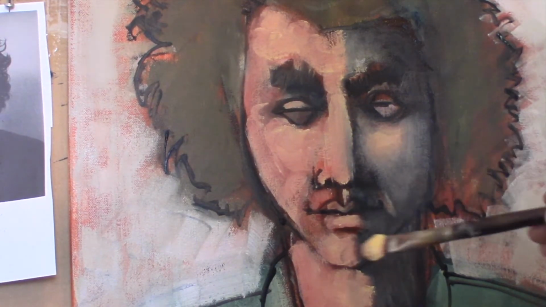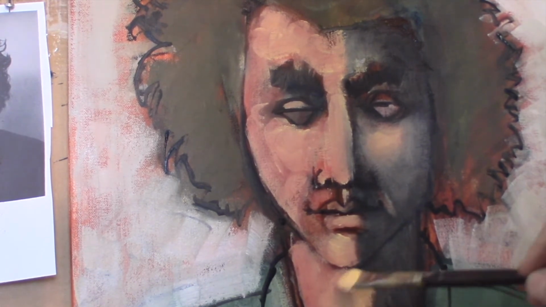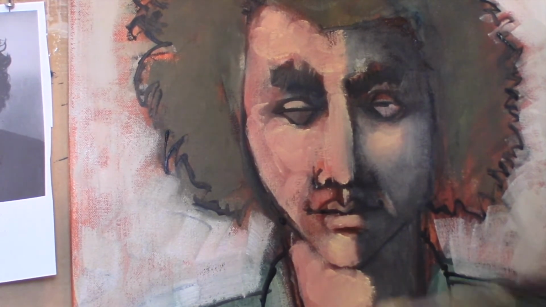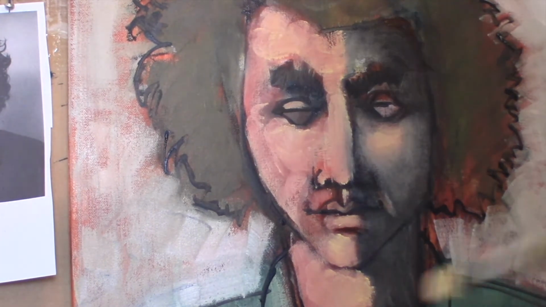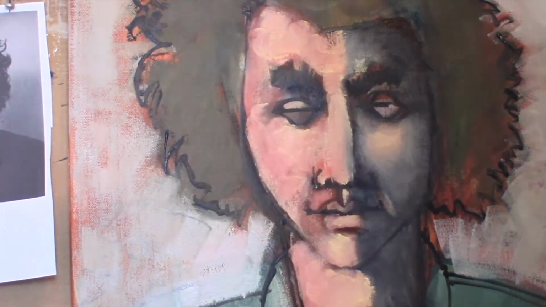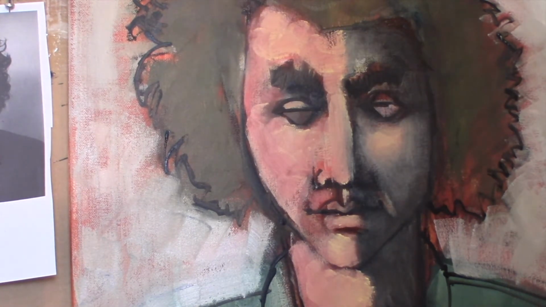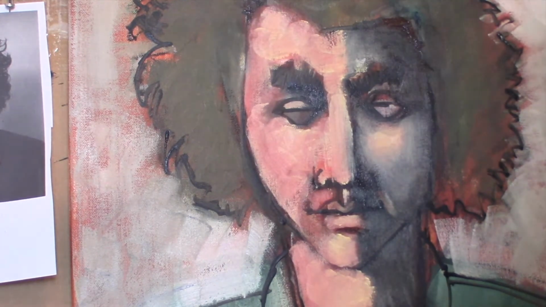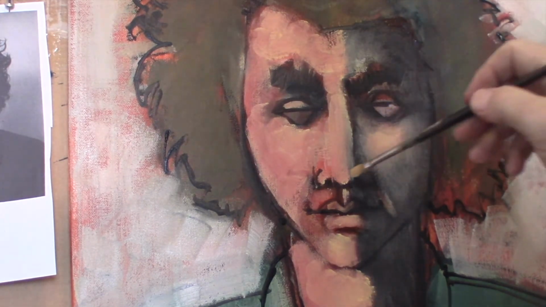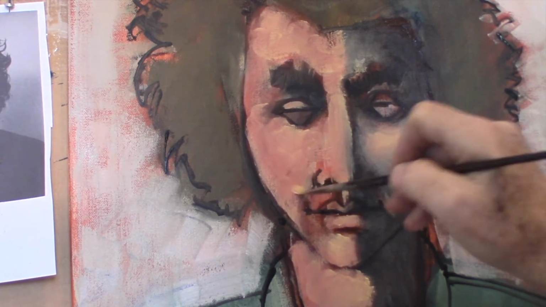Oh, that doesn't look bad. More here. It's starting to look good. Not too bad. What would Max Beckmann think? Jack, I like it. Not too bad, Jack. Not quite in my league yet, but.